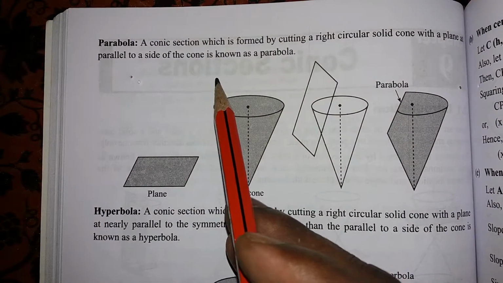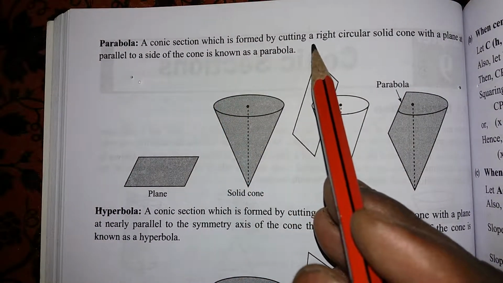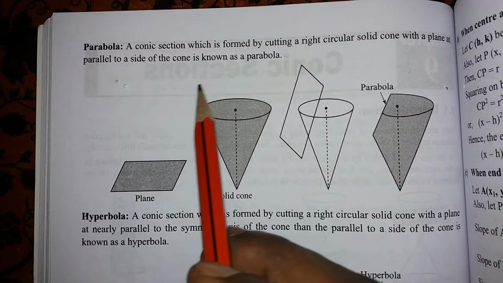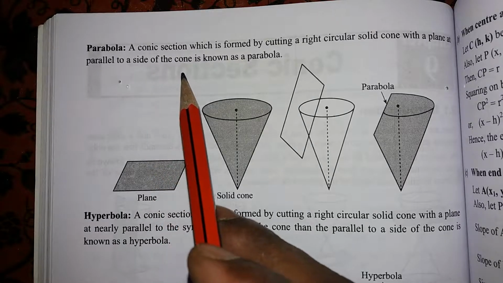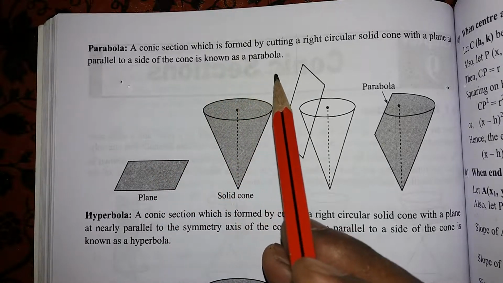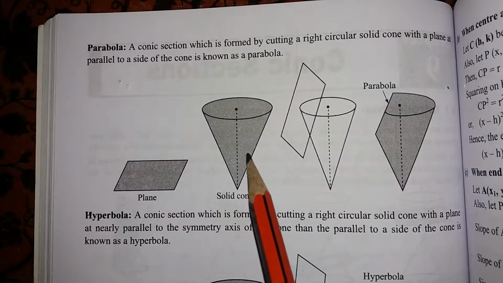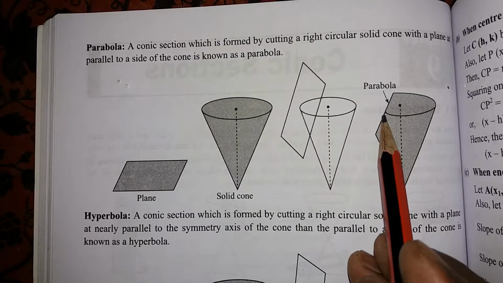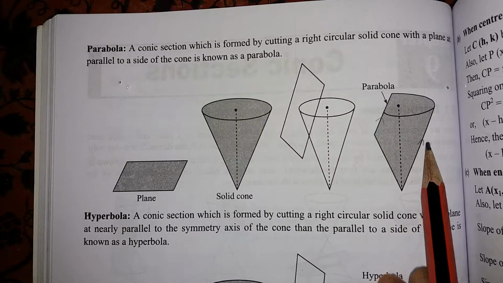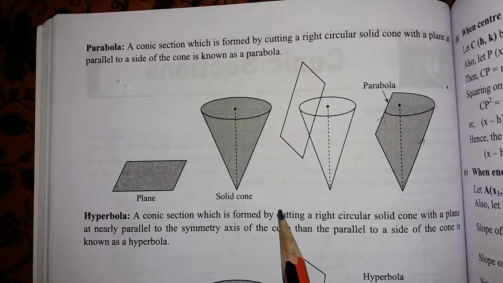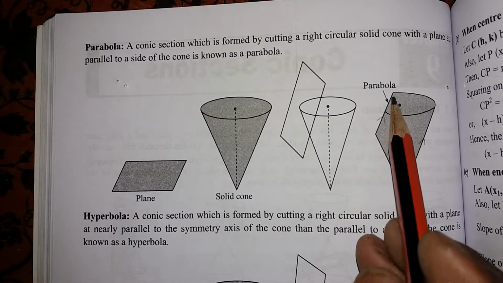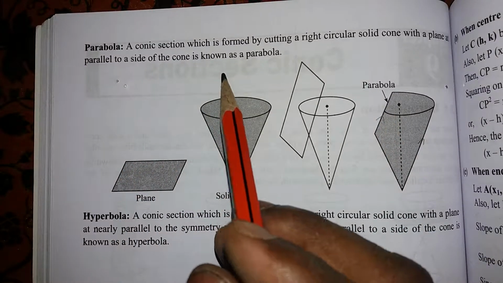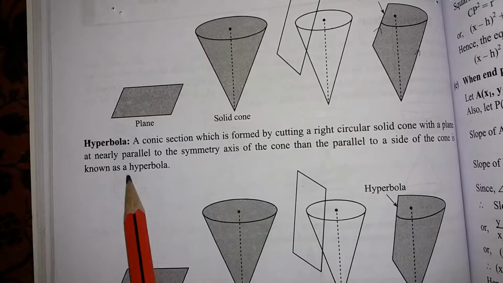is parabola. A conic section which is formed by cutting a right circular solid cone with a plane parallel to a side of the cone is known as parabola. See here, this is the plane, this is the solid cone, and see how the plane is cutting it, and we are getting here, this is parallel with this. Parallel with this or nearly parallel with this, then this portion forms a face and this face is known as parabola. Next one is hyperbola.